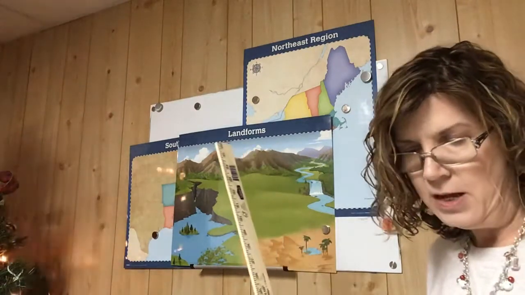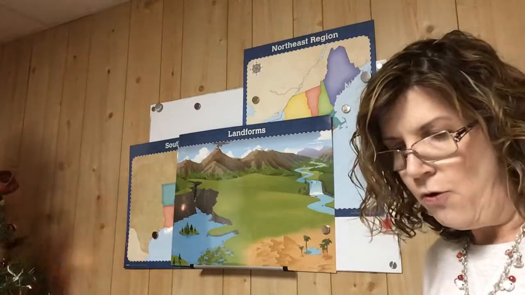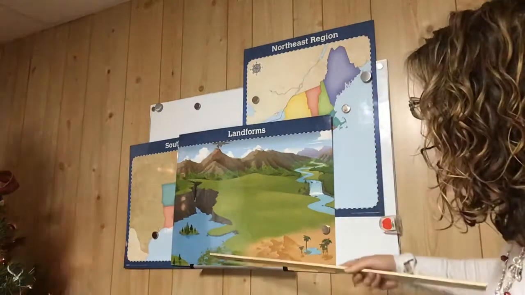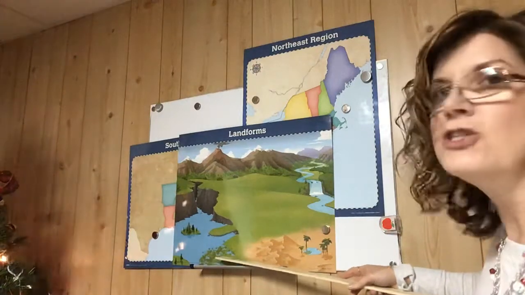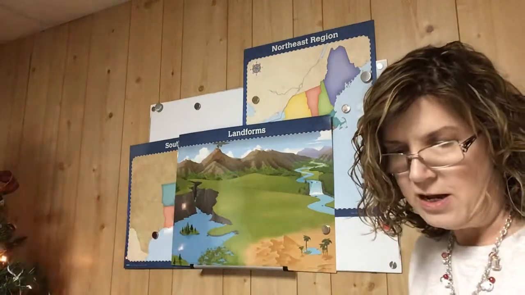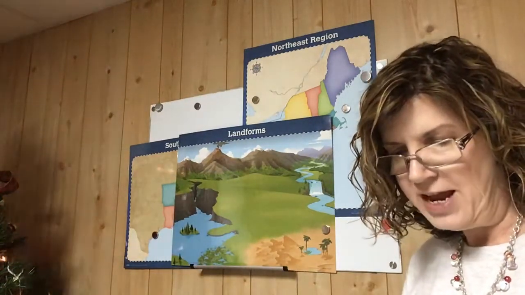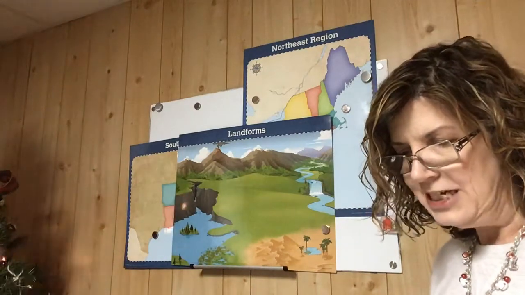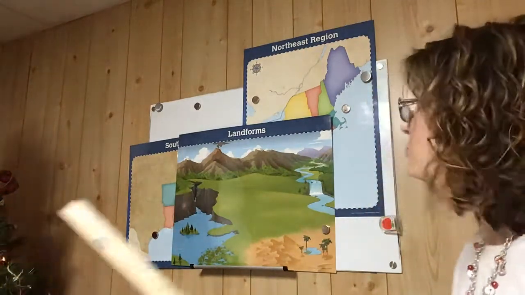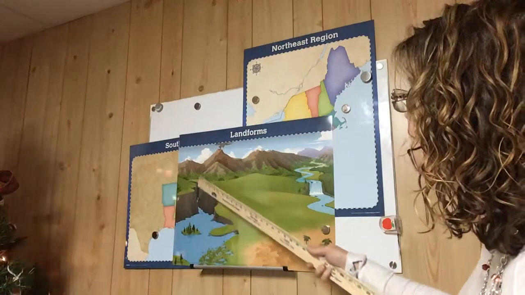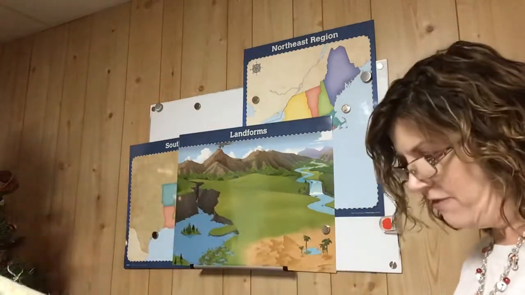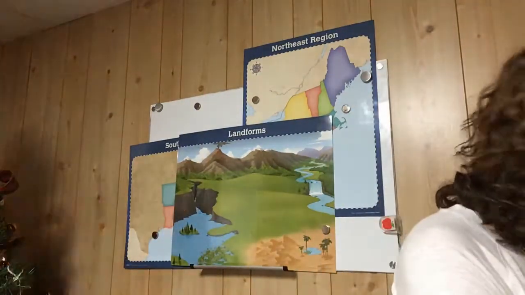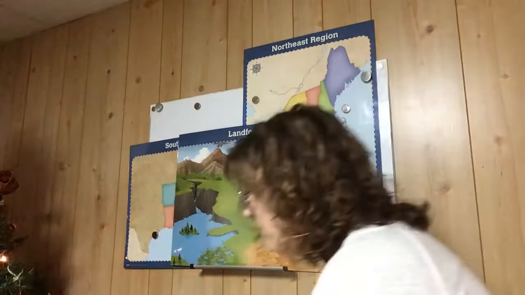Very good. What's an area of low, wet, soft land? Look, you see right here. That's a marsh. Very good. An area of low, wet, soft land. And then a deep, narrow pass between steep heights, like you see right here. That would be a gorge. Very good. A gorge.